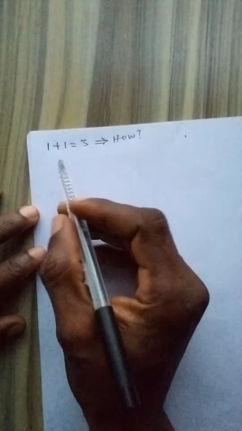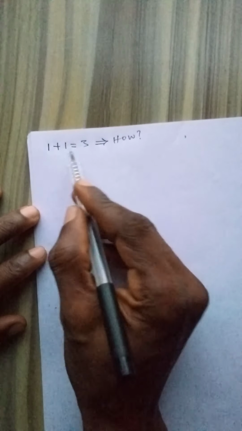In today's video, I'll be doing something a bit different from the normal finding the solutions to a set of equations, that is, finding the values of x and y in a system of equations. I'll be showing that 1 plus 1 is equal to 3. We know that 1 plus 1 is 2, commonsensically.